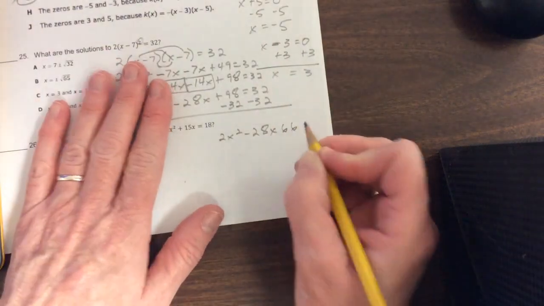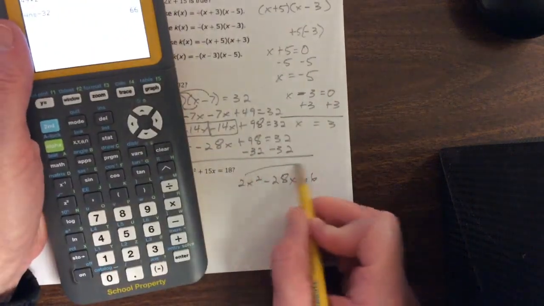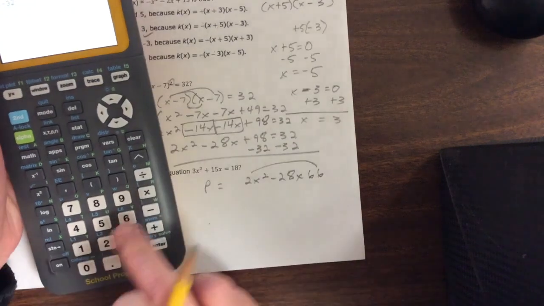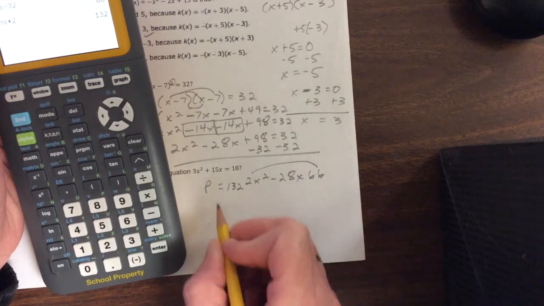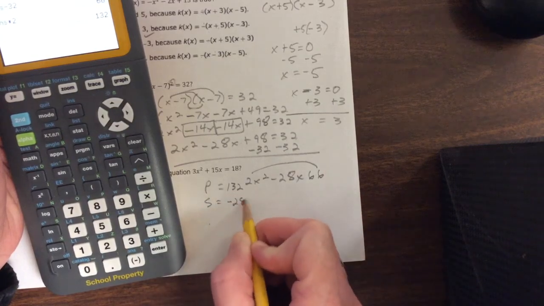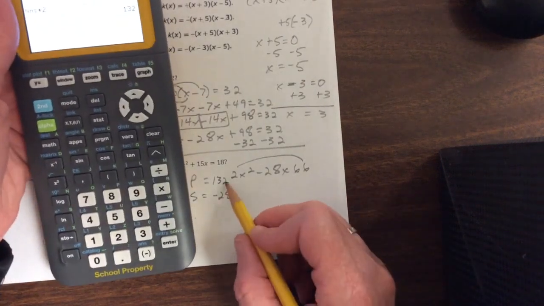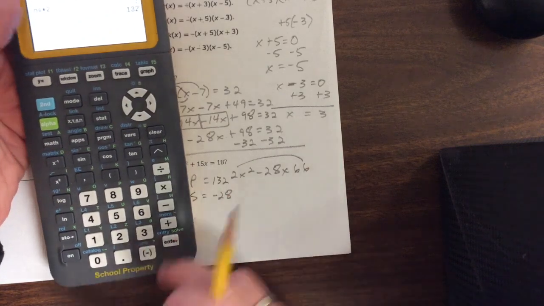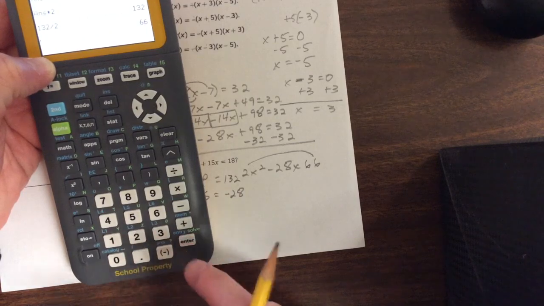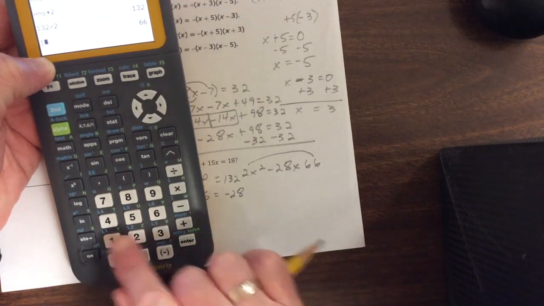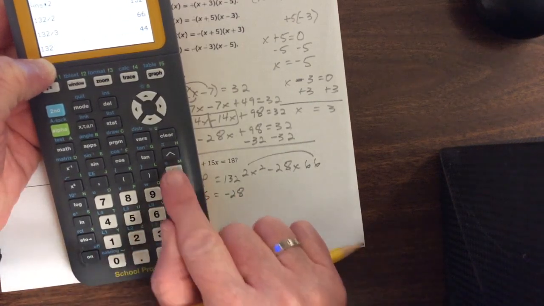So what times what is 66? Added together, oh, I'm sorry. The product is going to be 66 times 2, 132, and when added together is negative 28. Okay, here we go. Let's see. I'm just going to start, 132 divided by 2. That won't work for the 28. 132 divided by 3. That won't. 132 divided by 4.